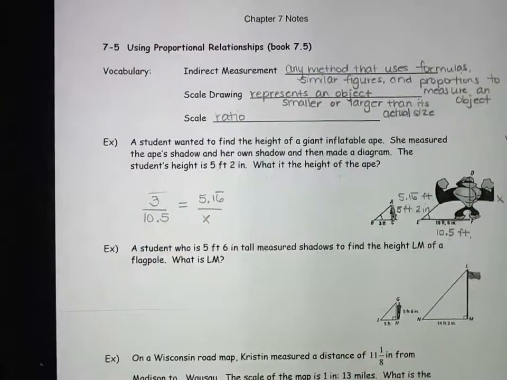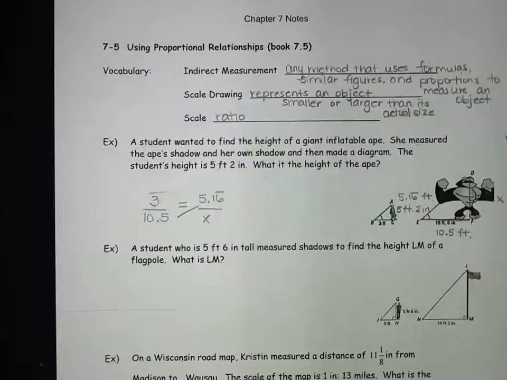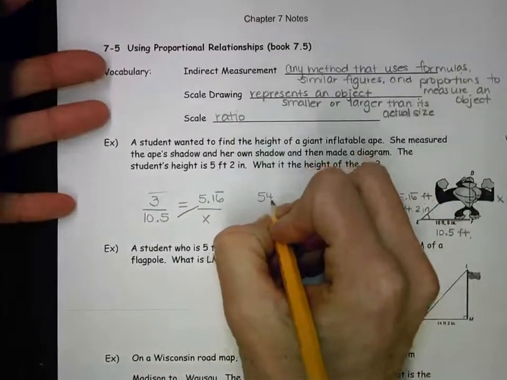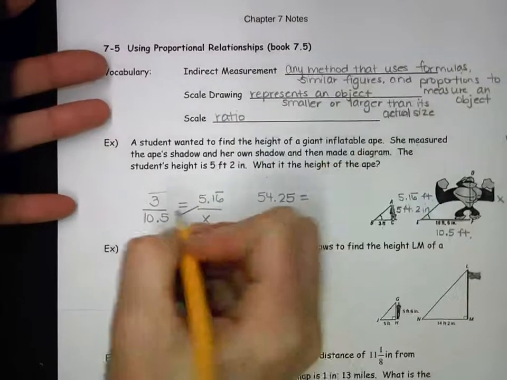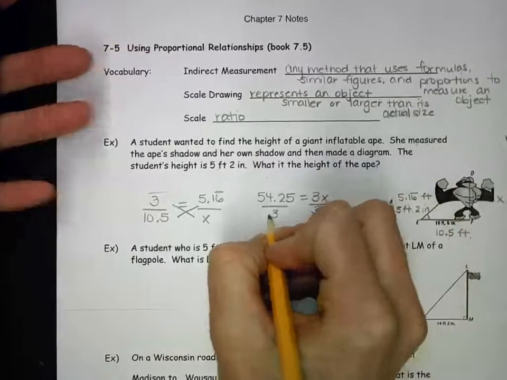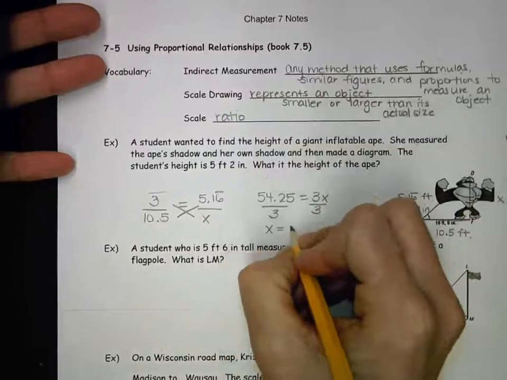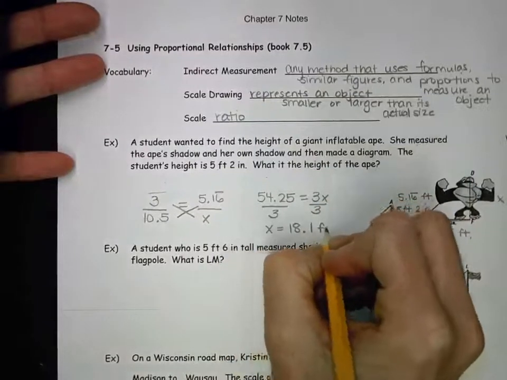Once you have it set up like this, you then are going to cross multiply. So if you just take 10.5 and multiply by 5.16 repeating, you get 54.25, and that's going to equal 3x. Then to get x alone, you divide by 3, and when you get that, you will know that the height of the ape is about 18.1 feet.